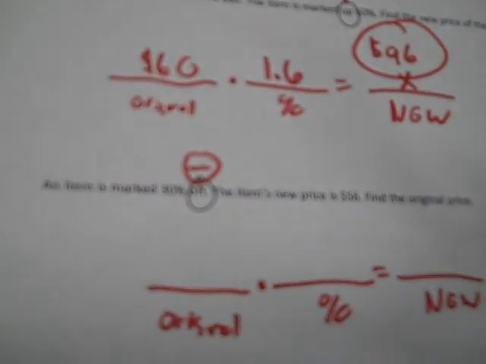So the percent, we take 100%, and off means we're going to subtract 30%. That takes me to 70%, so I divide that by 100 before I put it into my equation. 0.7.